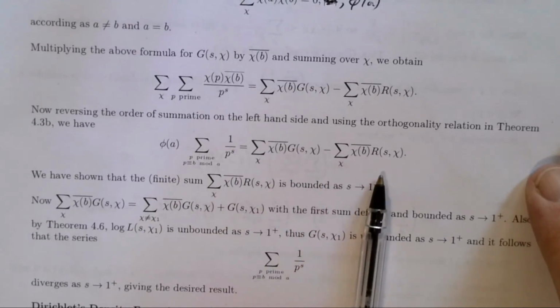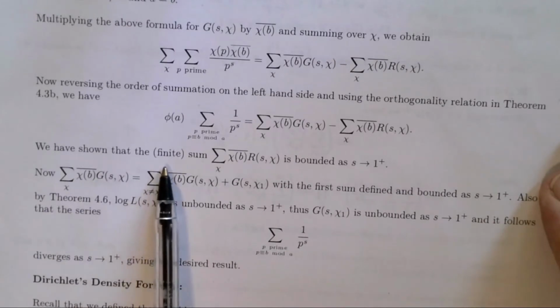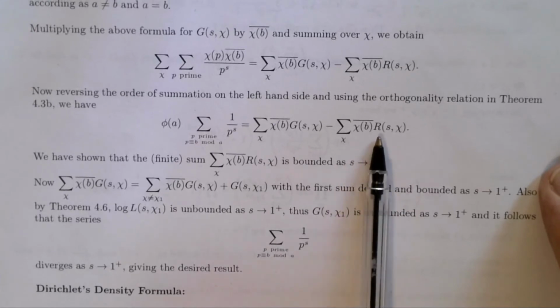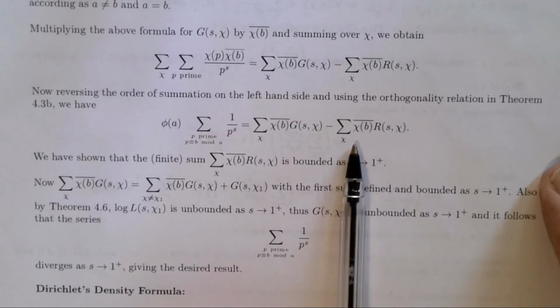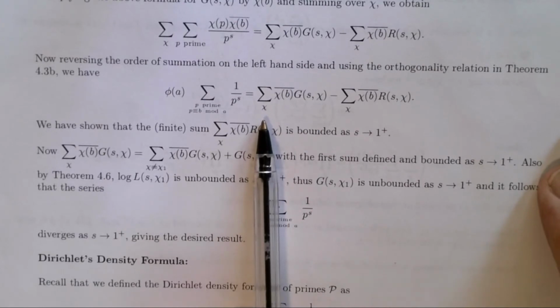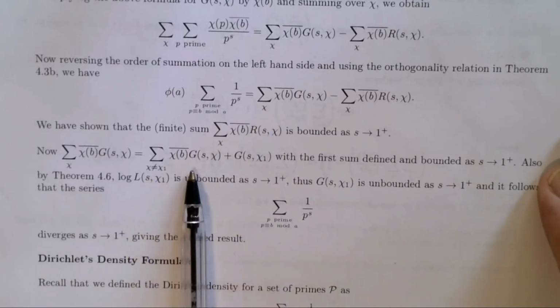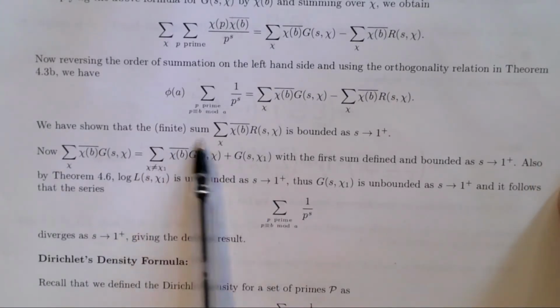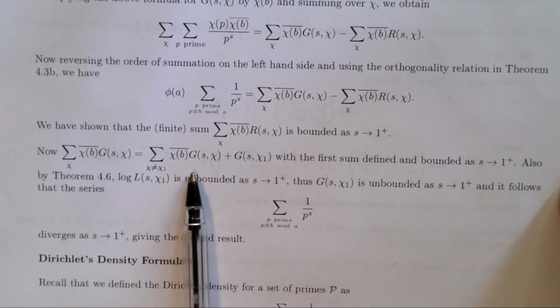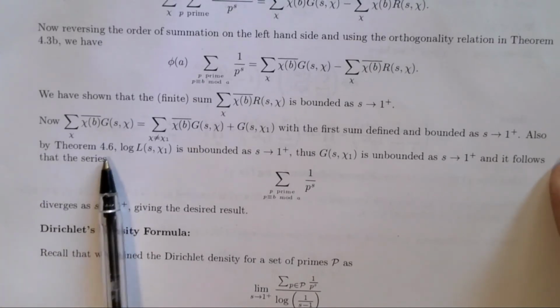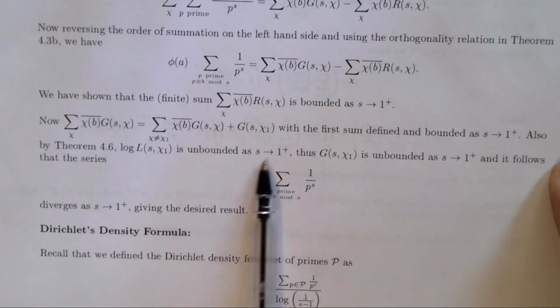Now finally, we've shown that this finite sum here, this is only a finite sum, and each of the r's are bounded as s goes to 1. So that sum is bounded as s goes to 1. I split this up, this is a sum over all the characters, into the non-principal characters plus the principal character. Now, this first sum we've shown is bounded as s goes to 1. We've also seen, I should say, in Theorem 4.6 that the log of L of s and chi 1 is unbounded as s goes to 1.